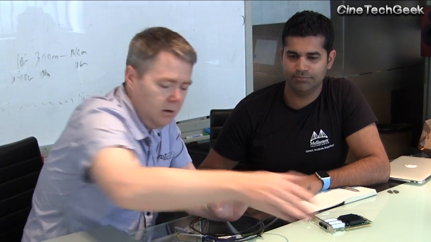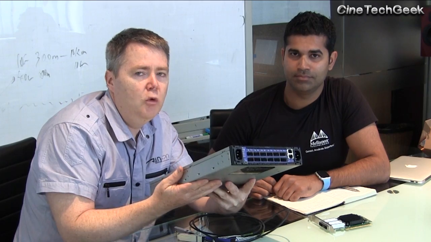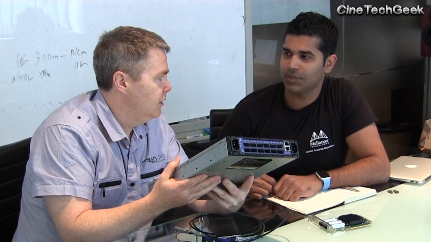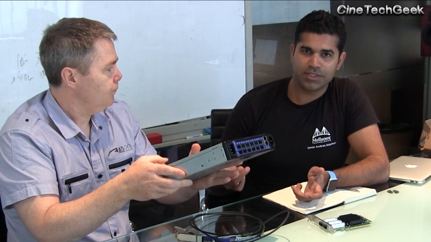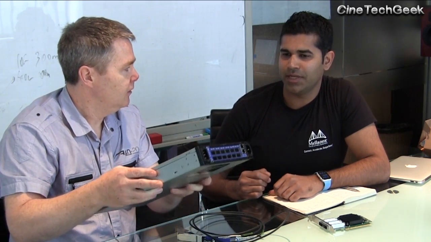So if we were then going to the next step, we need to buy one of these, a switch to put in the middle if we want to go to more than that many locations. Yep. So what sort of price are we looking for on this one? So this is a 12-port 40G switch, and is this the entry-level switch? It is, and it can be thought of as a 48-port 10G switch as well. Yeah. And this is a $6,000 switch.